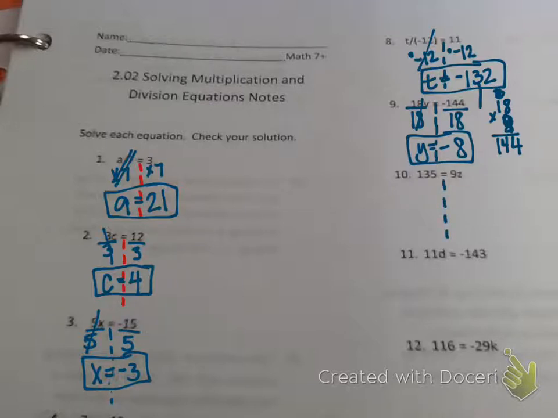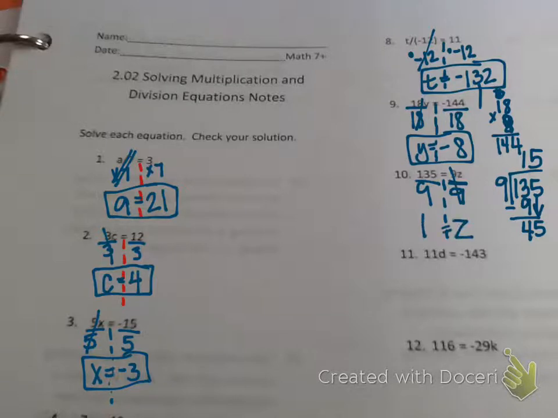On number 10, I have 9 times z, so to get rid of it, I divide by 9. 135 divided by 9. 9 goes into 13 one time. I have 45 left over. 9 goes into 45 5 times, so z equals 15.